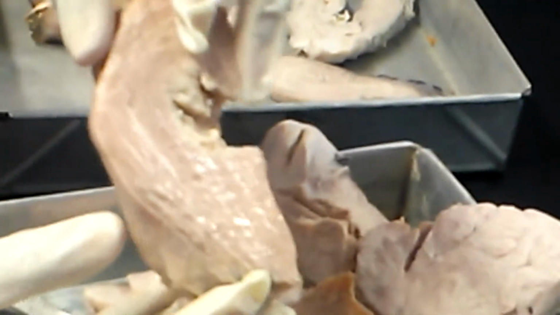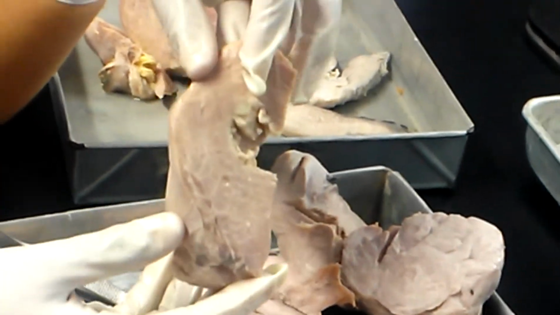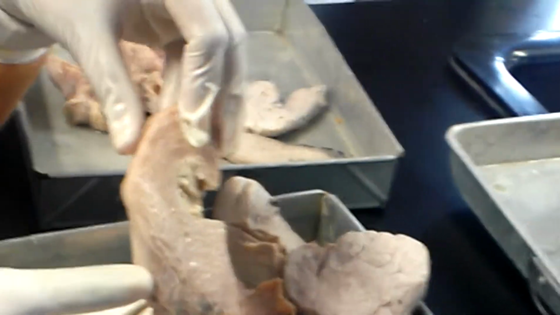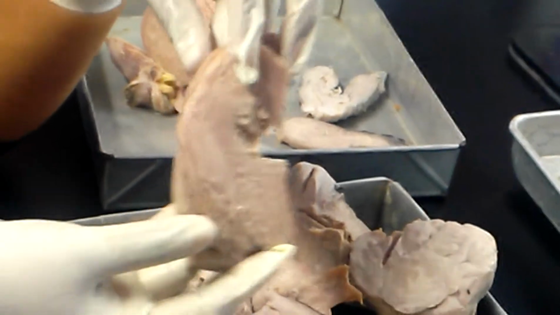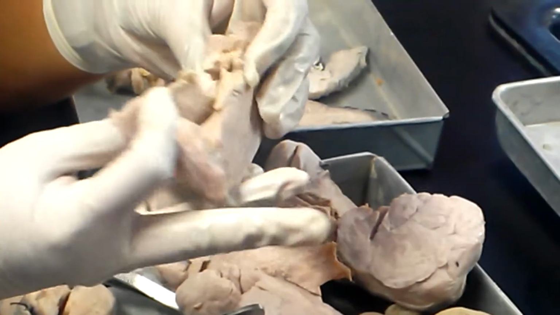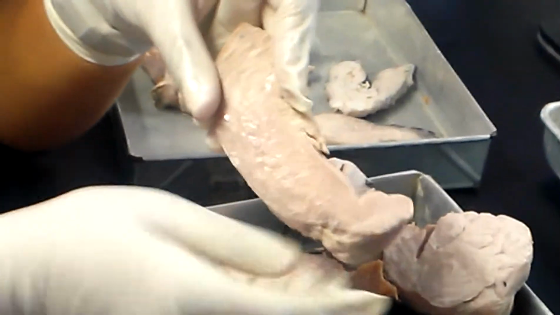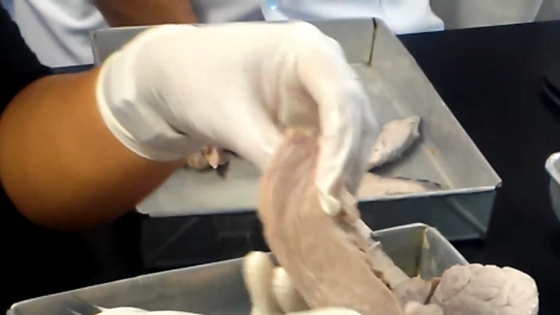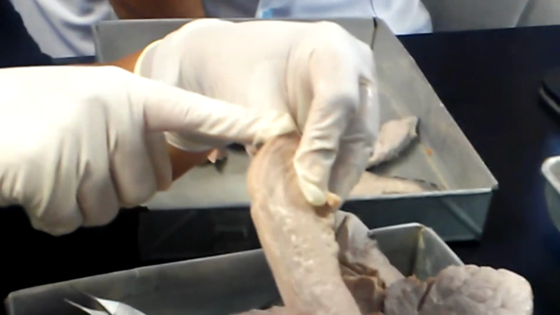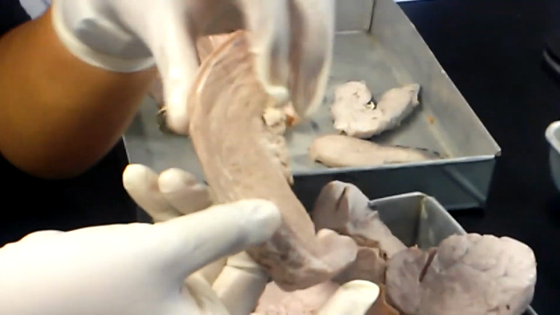This is a larger version, okay, of the uterus. Sliced pa rin siya. And orientation, ito pa rin yung cervix. This is the cervix, the serosal surface, the fundus. Okay.